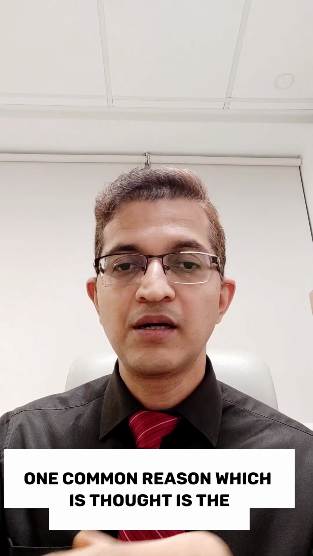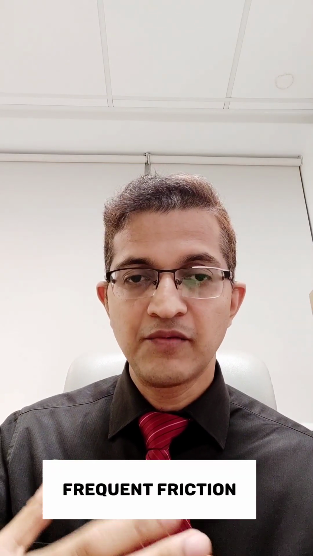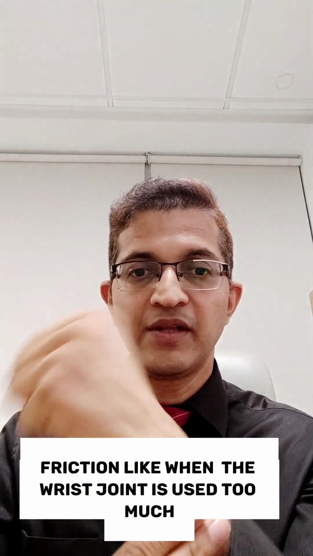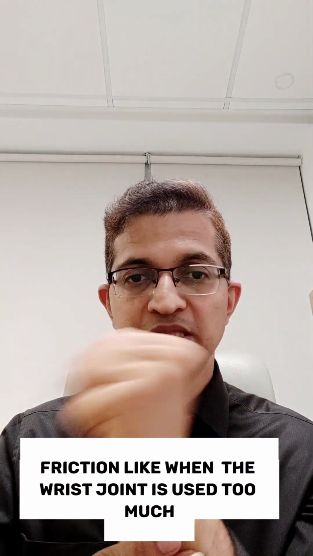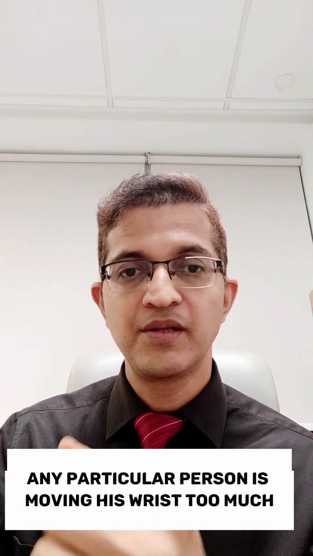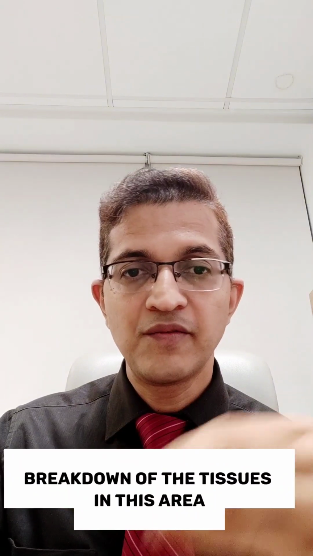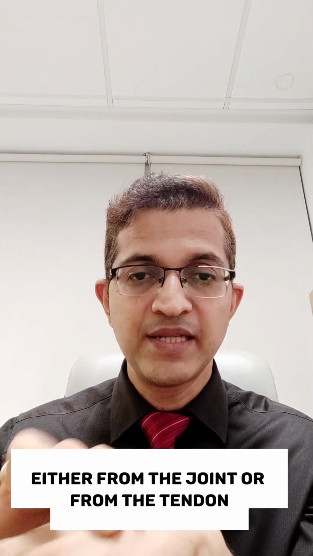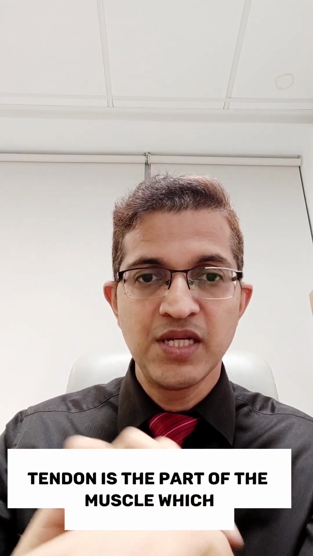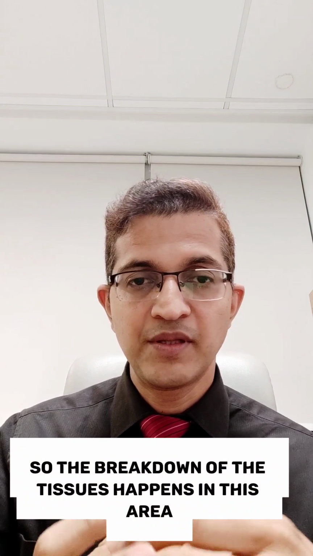One common reason thought is frequent friction, when the wrist is used too much in any profession or by any particular person. That friction causes breakdown of the tissues in this area, either from the joint or from the tendon. Tendon is the part of the muscle which crosses the joint. So the breakdown of the tissues happens in this area.